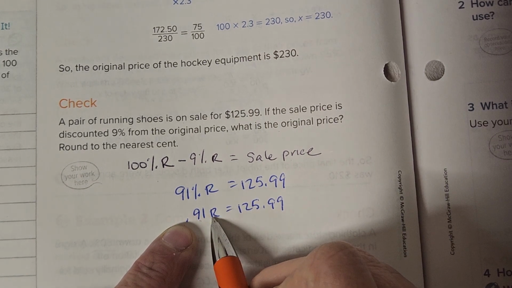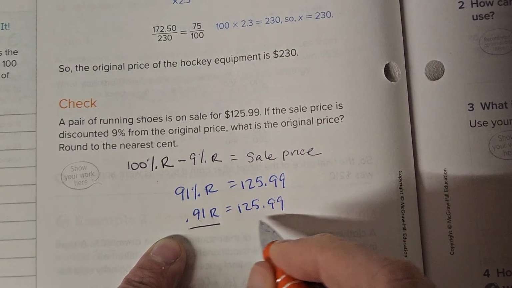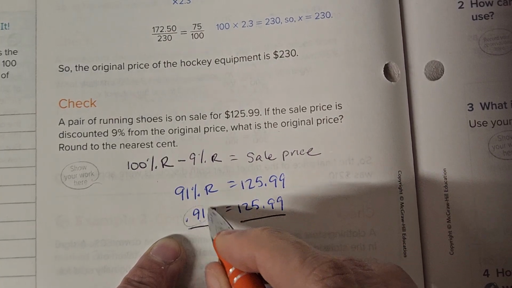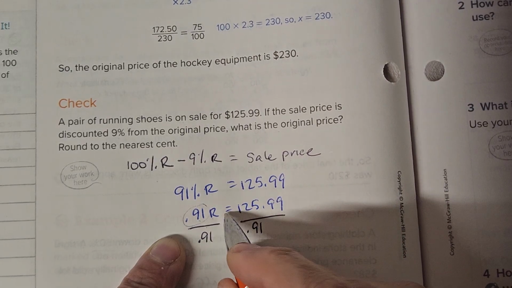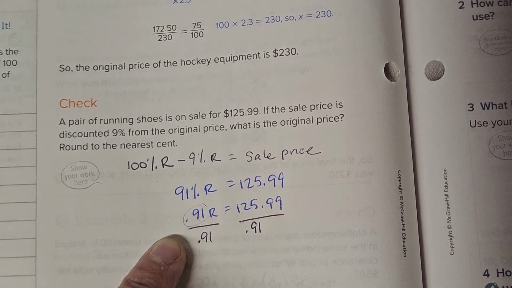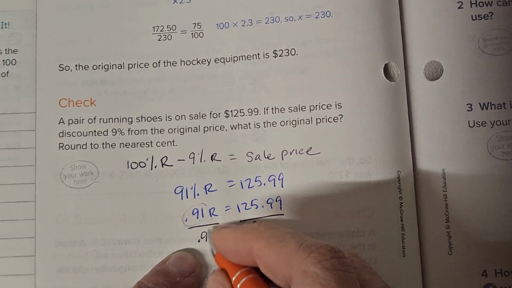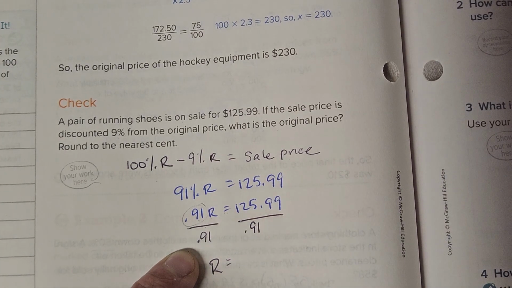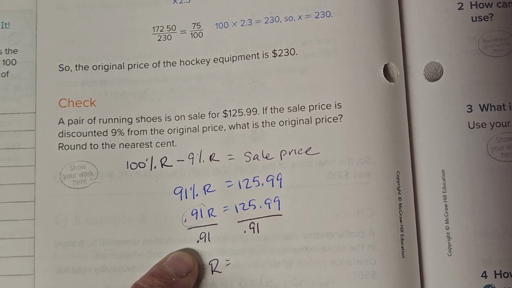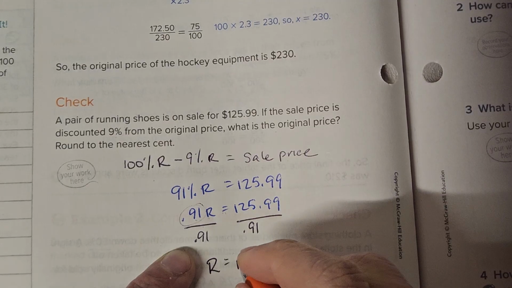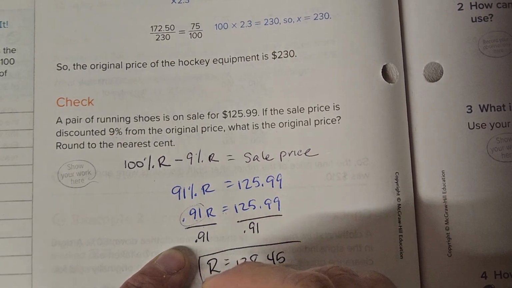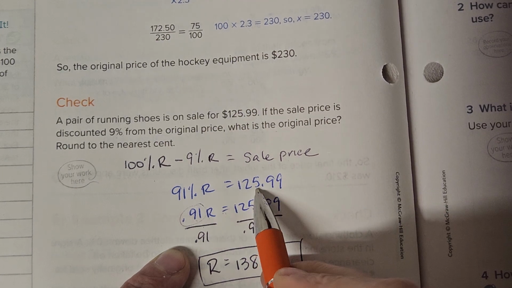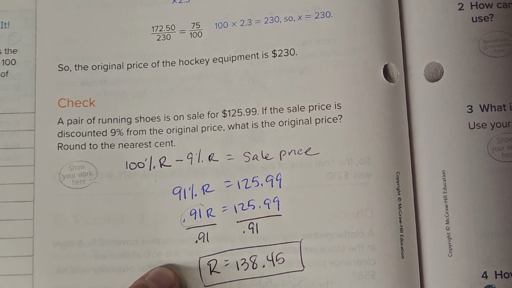0.91 times the number. We need to do the inverse of that, so that's divide. And we divide by what we're multiplying by. Well, we're multiplying by 0.91, so we should divide each side by 0.91. Why each side? Because the equations have to stay equal. 0.91 divided by 0.91 is 1. 1 times R is R. 125.99 divided by 0.91 is $138.45. The original price is more than the sale price, so already we're in the right direction.